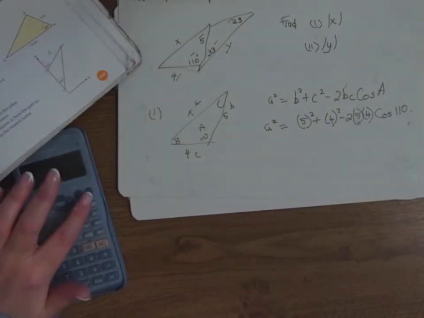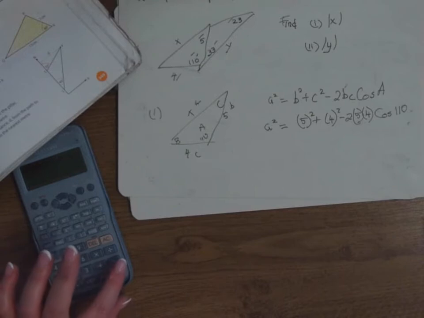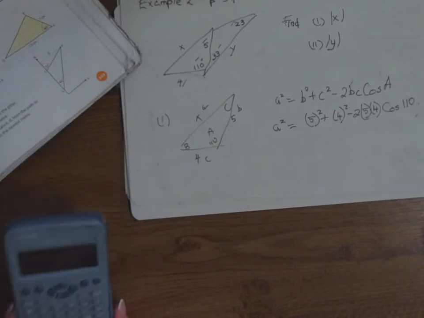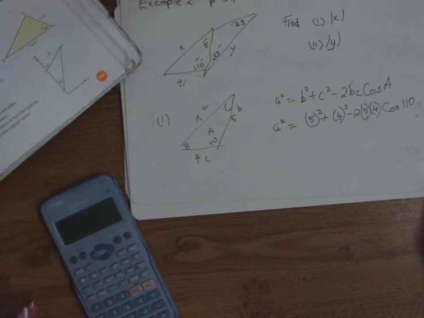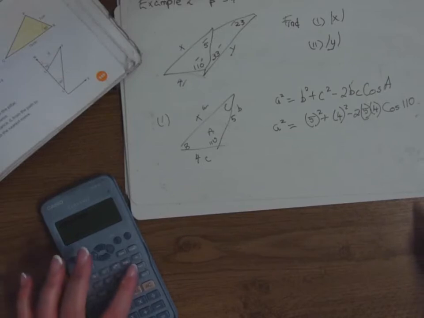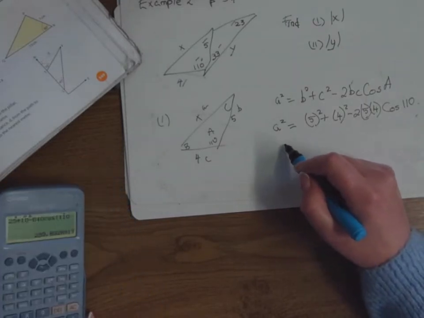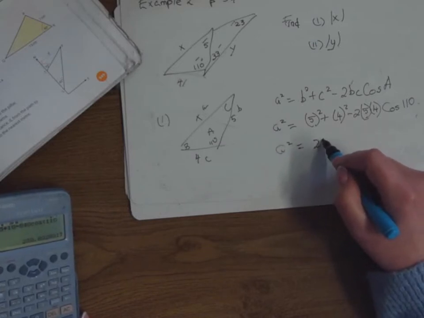So into the calculator with that. Okay, so you go 5 squared plus 4 squared minus that cos 110 equals, right? And when you do all that, you'll get a squared is equal to 259.89.